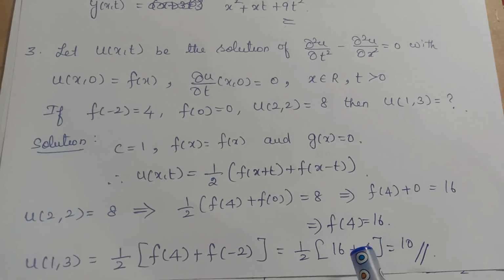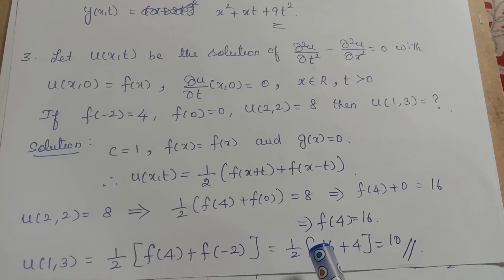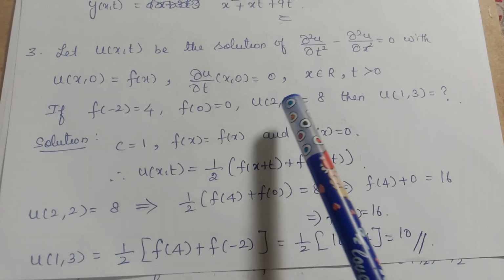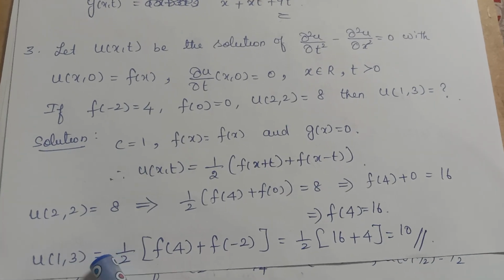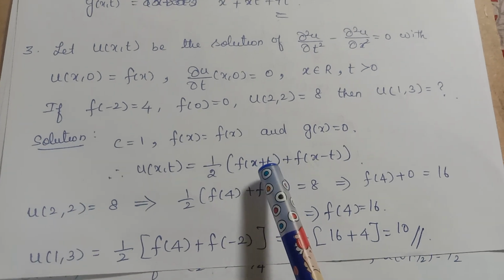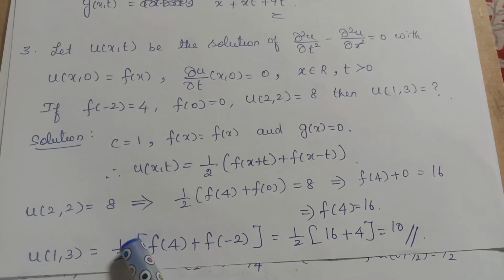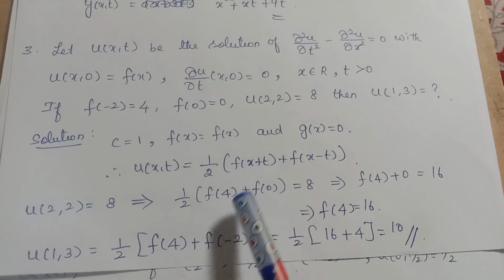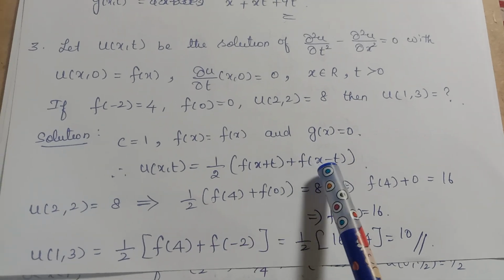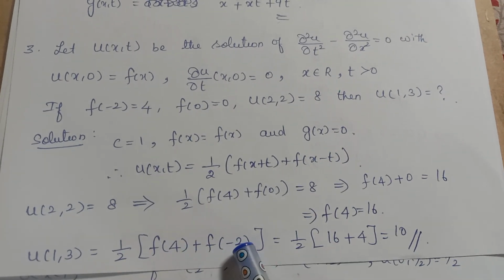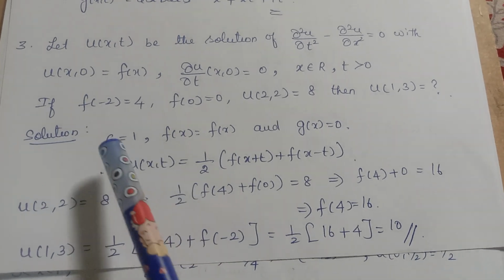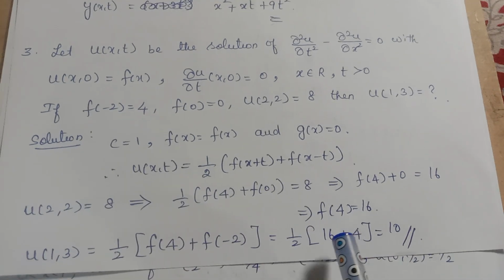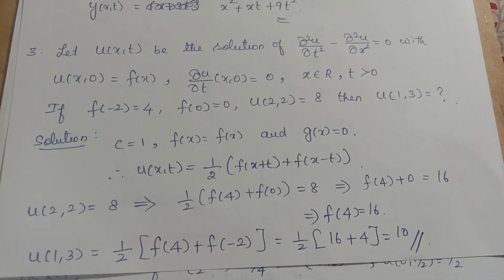Okay, next what is given? u of 1 comma 3 we have to find out. u of 2 comma 2 is given. We have to find out what is u of 1 comma 3. u of 1 comma 3 equal to, you substitute x equal to 1 and t equal to 3 in this equation. 1 by 2 into f of 1 plus 3 is 4, f of 4 plus f of 1 minus 3 is minus 2, f of 4 plus f of minus 2. But I know what is f of 4, 16, plus f of minus 2 already given in the question itself. So 16 plus 4 is 20. 20 by 2 is equal to what? 10. Okay, that's all. Next problem.